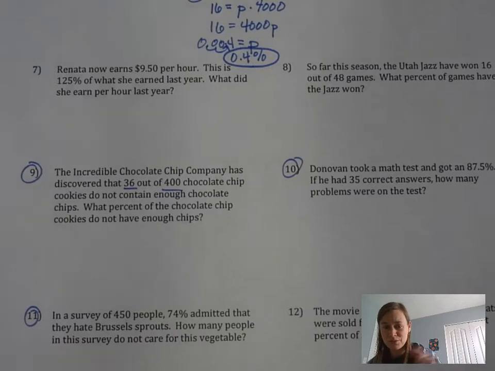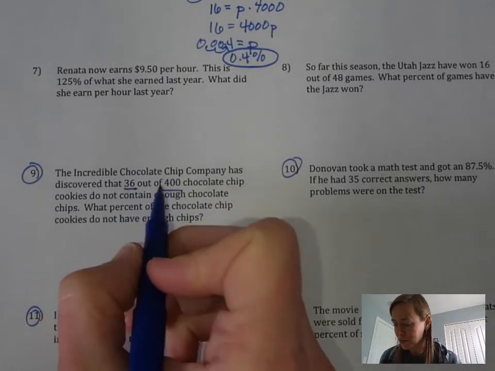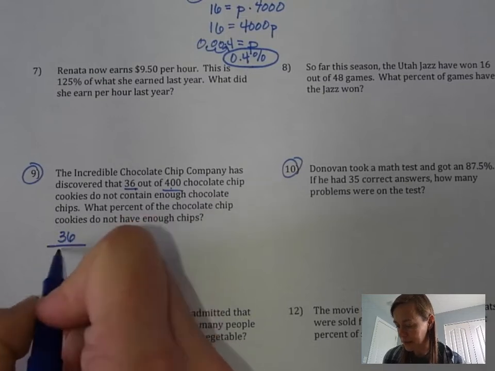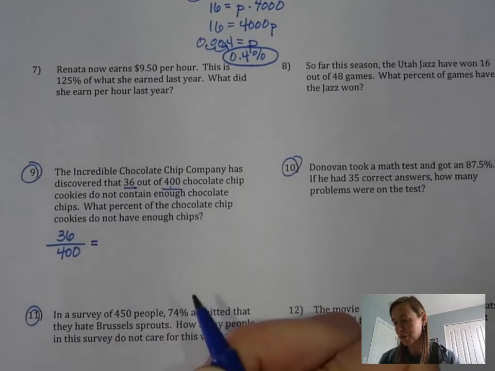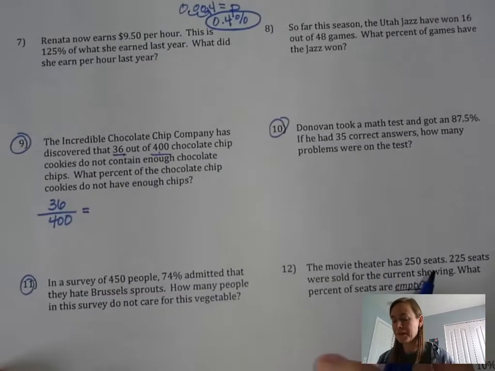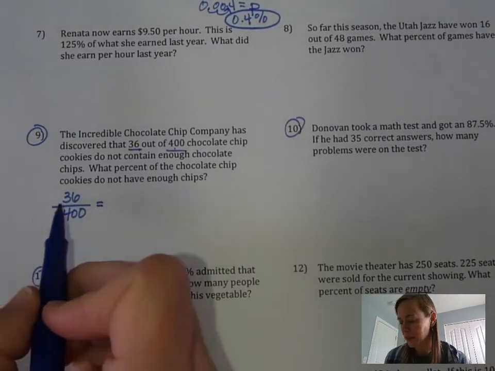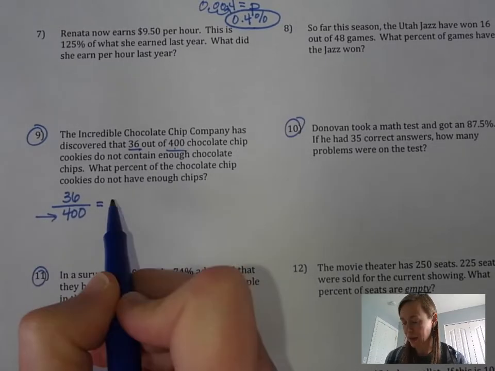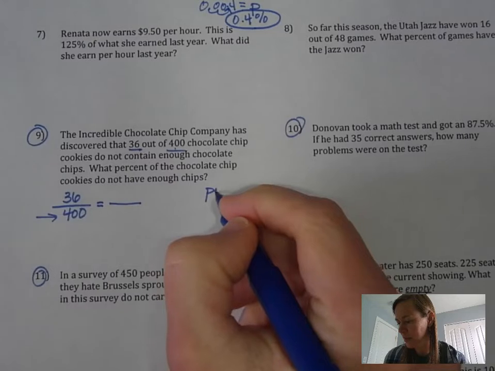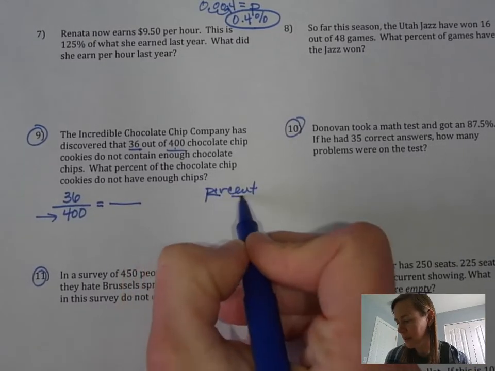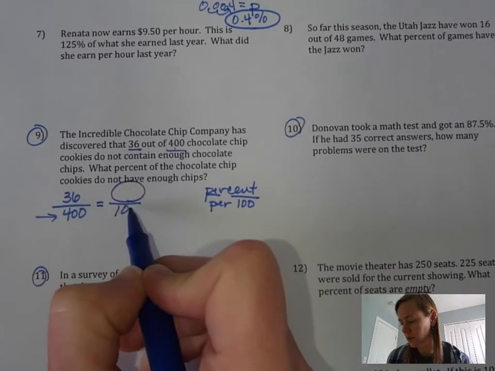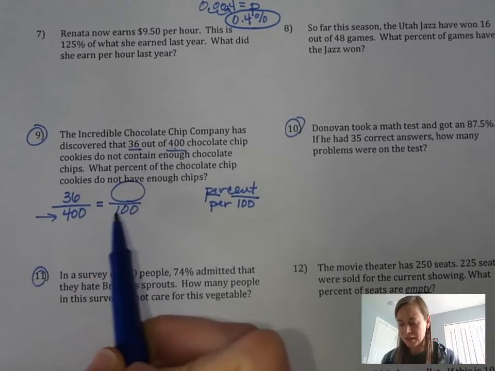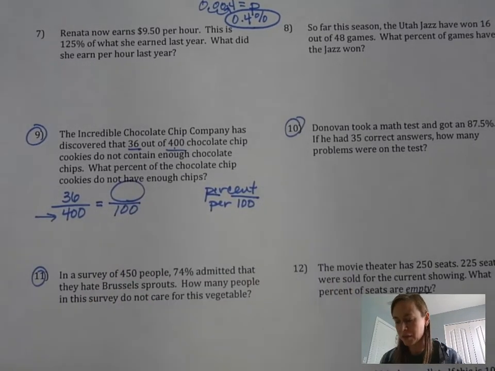I'm going to show you 2 ways to do a problem like this. If you know that 36 out of 400 is the ratio that you have, and you want to just express it as a percentage, the way I think about this, I just like to set it up as a proportion, just like they say proportions up here. Out of the total number was 400. Well, when you have a percent problem, remember that percent means per 100. So you have some number per 100. And now you just have a nice little proportion here, and you have to figure out what goes in here.